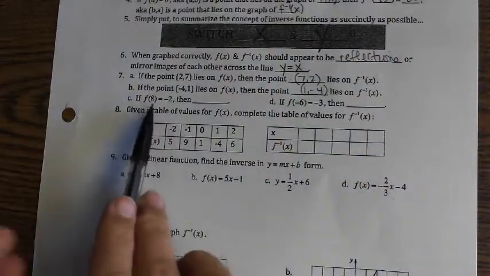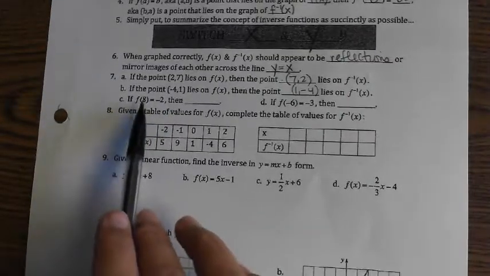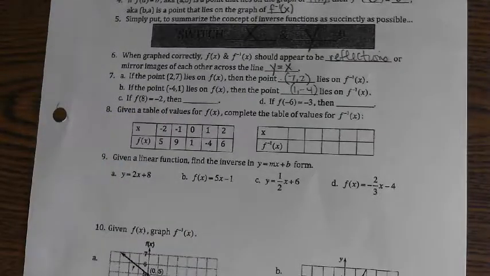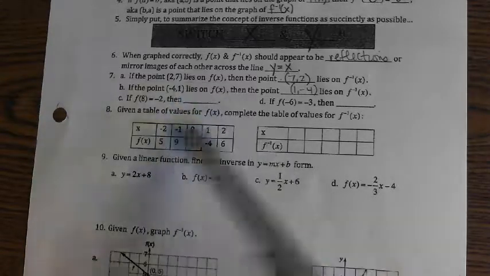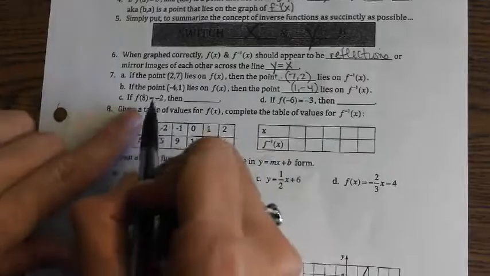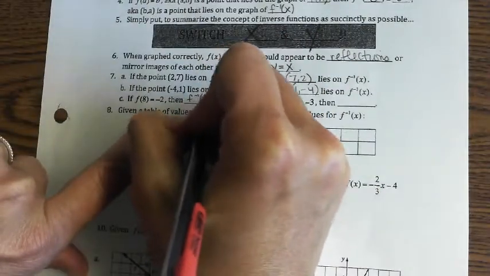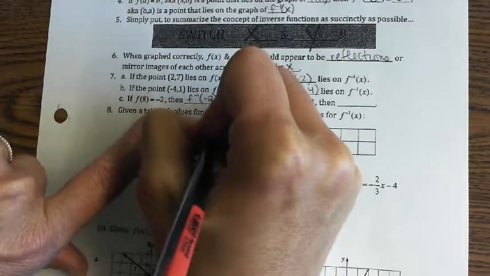And then same idea, just a little bit of a different notation. If f of 8 equals -2, then what notational form would tell us about the inverse point? Take a stab at it. Faye. -2, 8 is the point, but to follow this function notation, we're going to do f inverse of -2 equals 8.